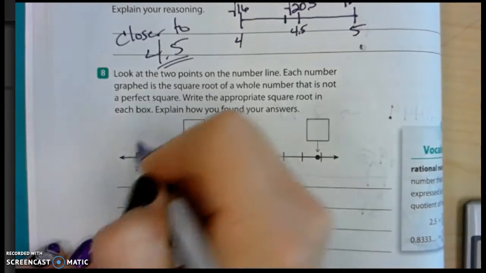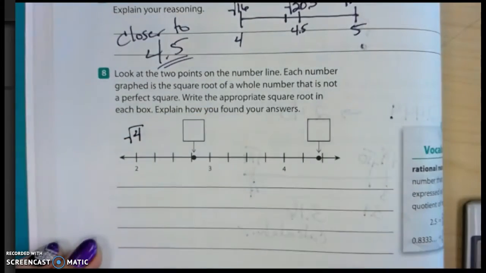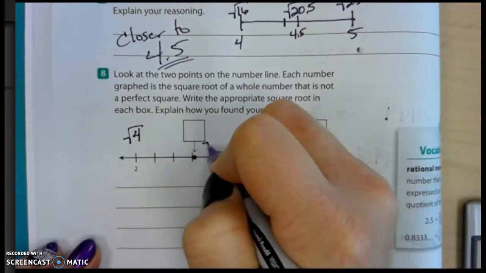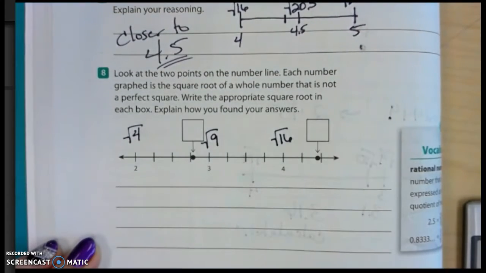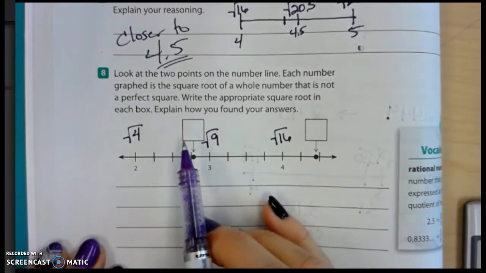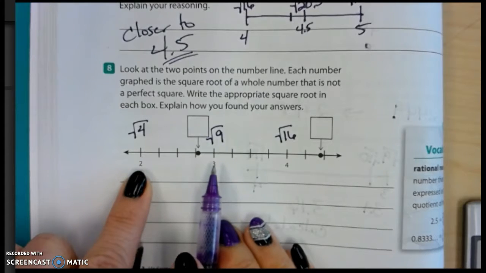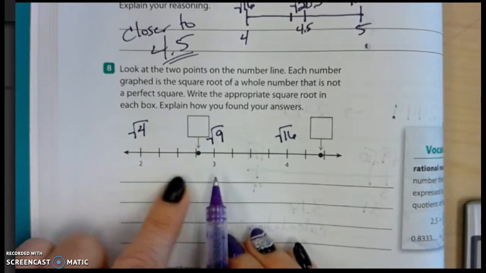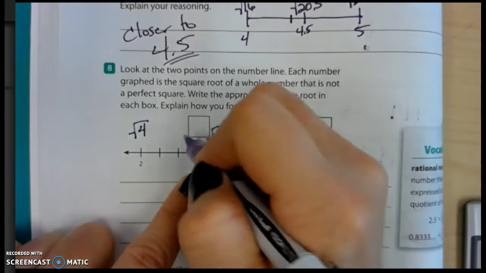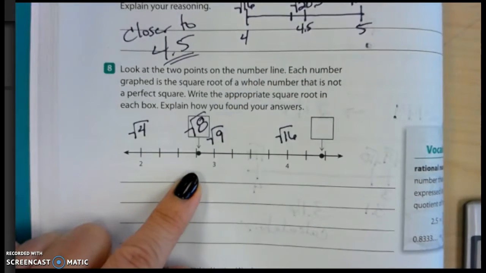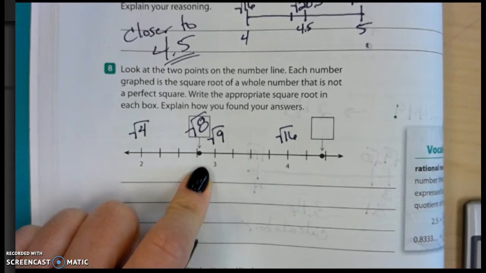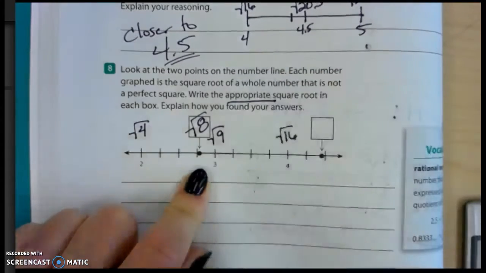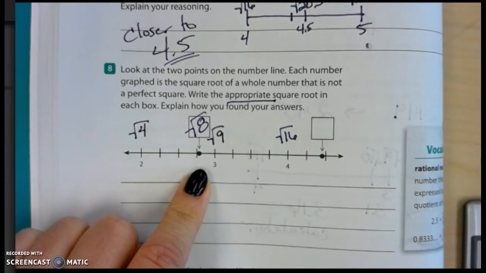They've given us 2. 2 squared is 4, so the square root of 4 goes above it. The square root of 9 goes above the 3, and the square root of 16 goes above the 4. Now, this box is going to be between the square root of 4 and the square root of 9. It is really close to the square root of 9. I'm going to go with square root of 8. Now, am I sure that that's perfect? No, I'm not. But when it says approximate, it means get very close. Okay, I am close enough.